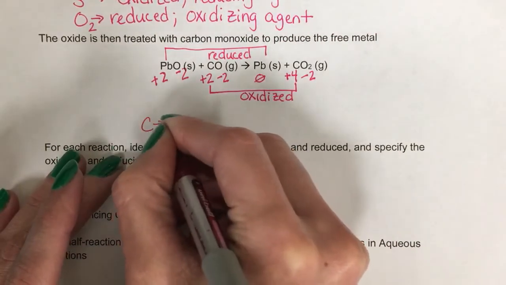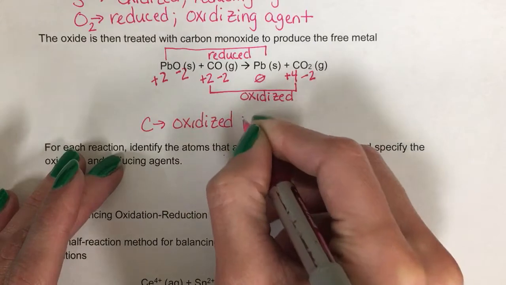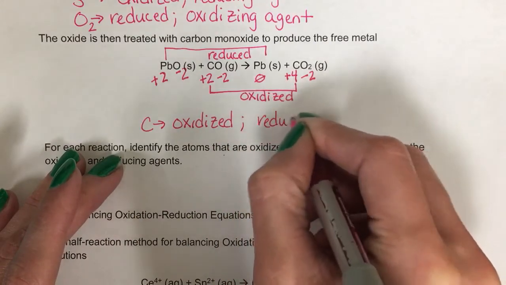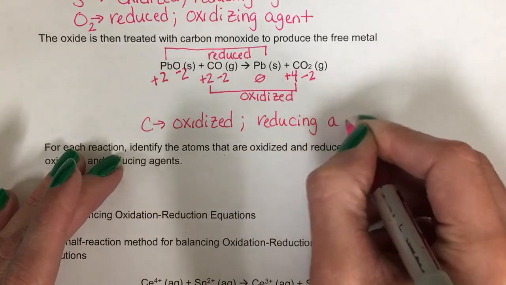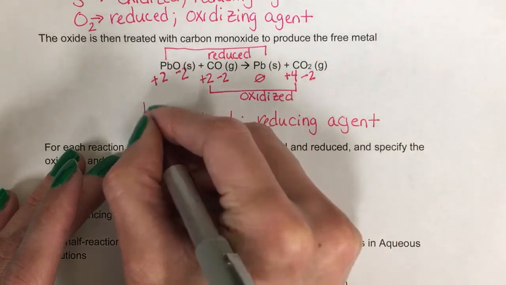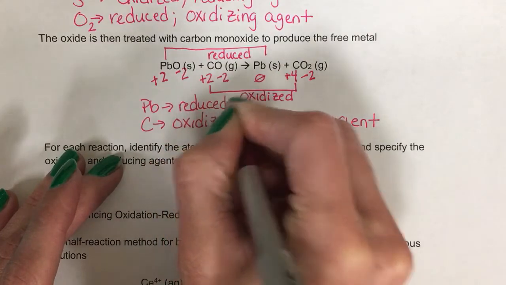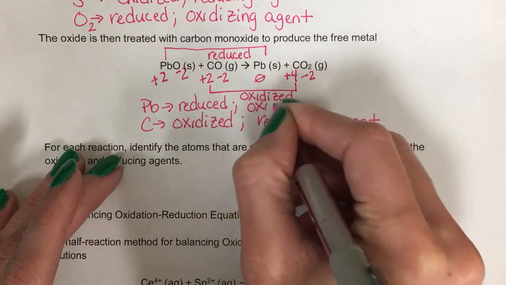Since carbon is oxidized, he's our reducing agent. And since lead is reduced, he's our oxidizing agent.